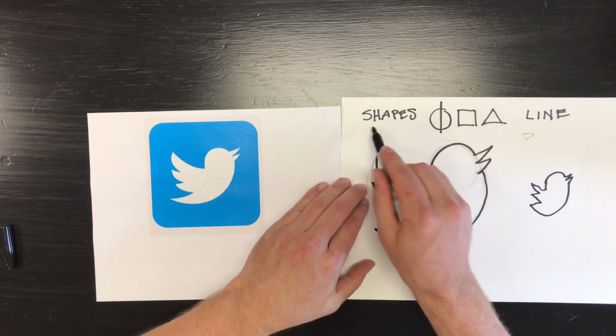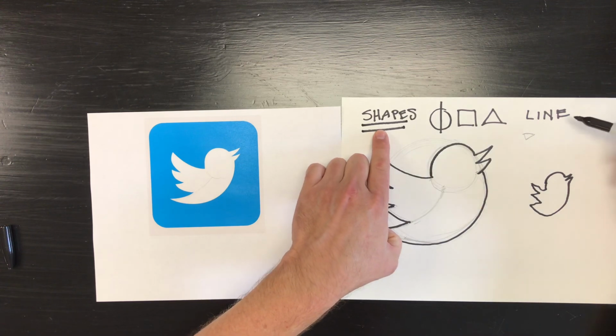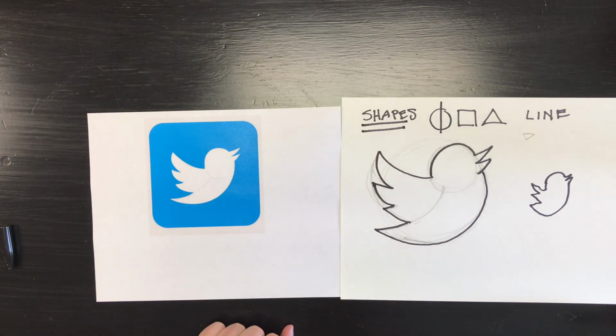So again, my secret and tip to you is use shapes and lines in your drawing. Give it a try.